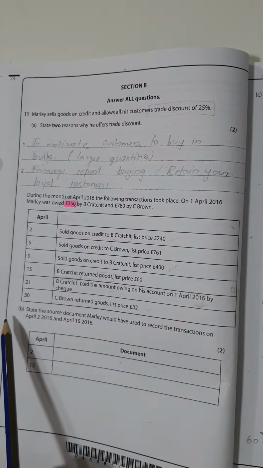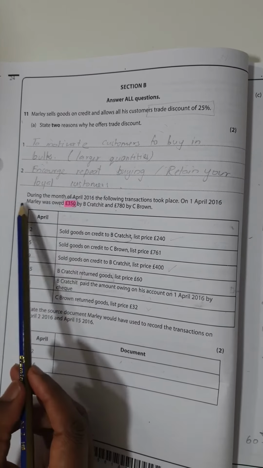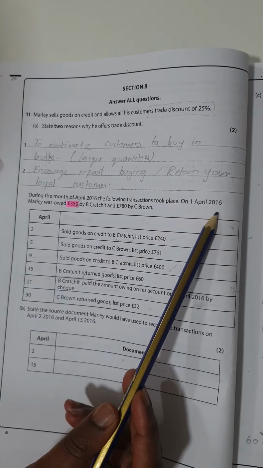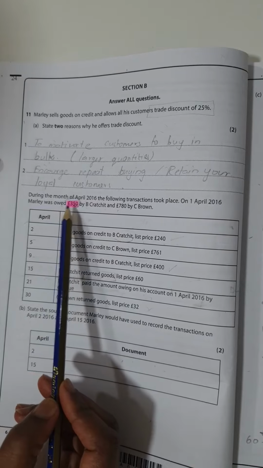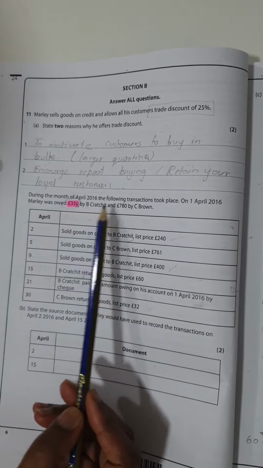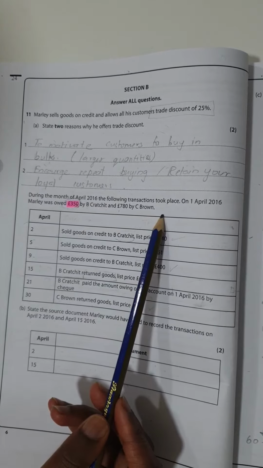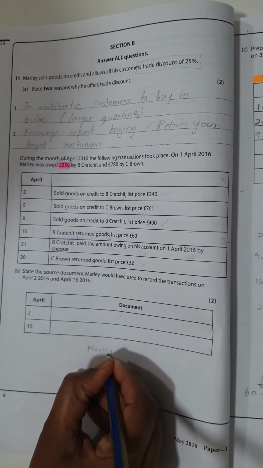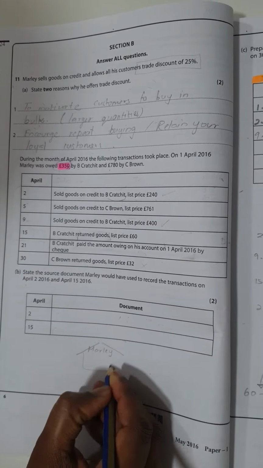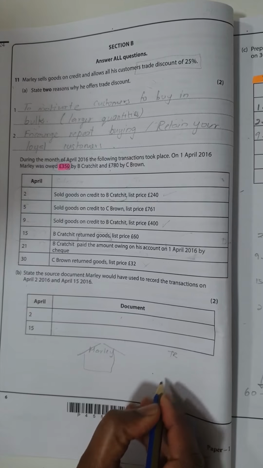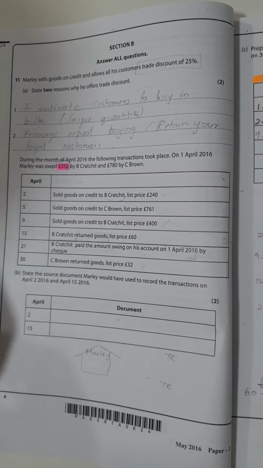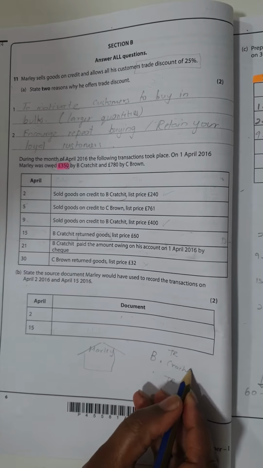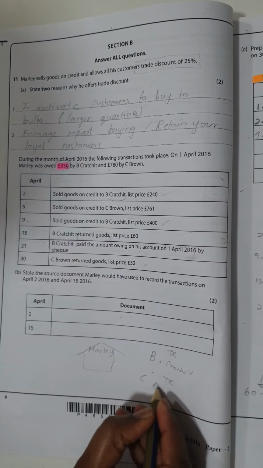Now let's move into the main part of the question. During the month of April 2016, the following transactions took place. On 1st April 16, Marley was owed 350 by B. Cratchit and 780 by C. Brown. So remember, who is Marley? Marley is the one who is owning the business. He has two customers, trade receivables. One person is B. Cratchit and another person is C. Brown.